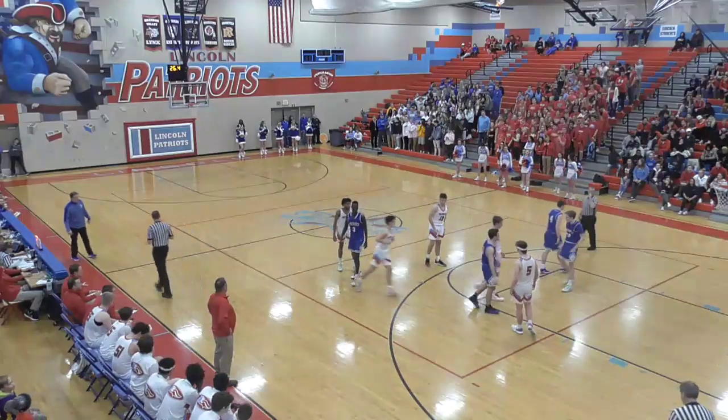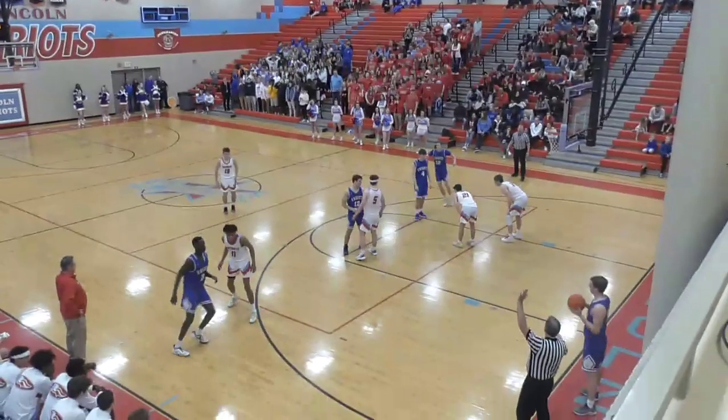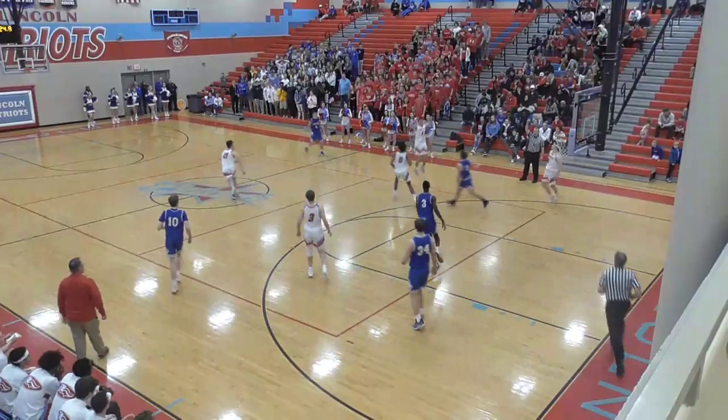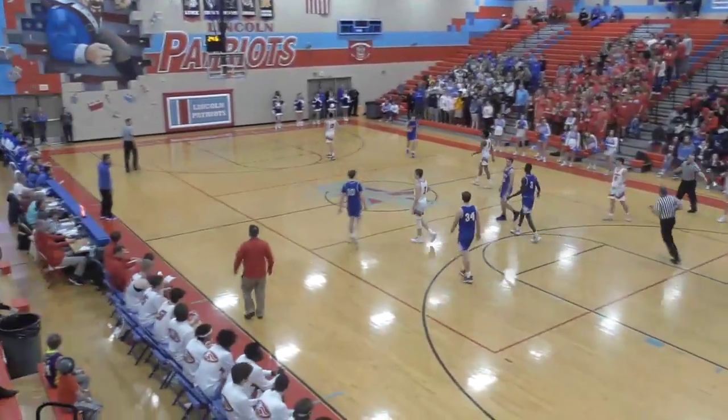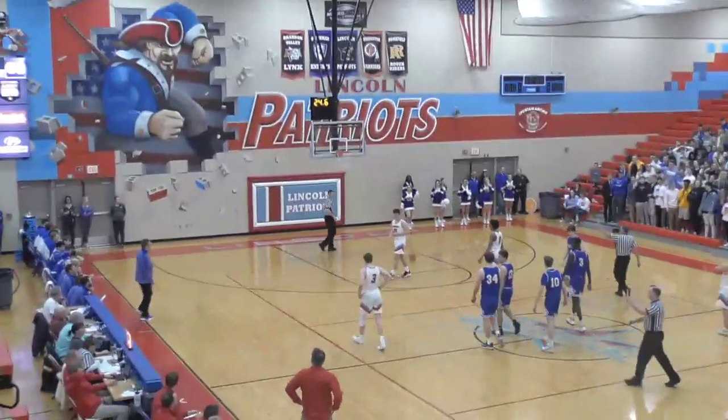Look what happens, however, when Okoye is not in foul trouble. He's got 23 points and is leading all scorers. So maybe that would be something interesting if Okoye can stay out of some foul trouble here for the final stretch of the season. The Knights will get the inbound to Norton, and Norton now gets fouled. He'll get a chance to step up to the line.